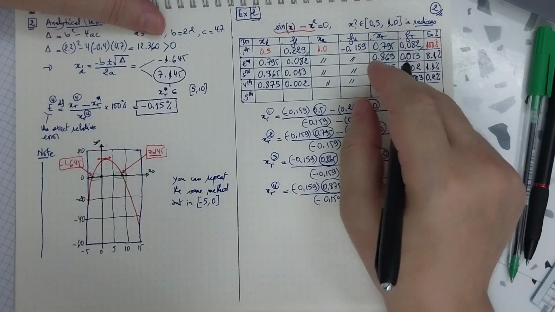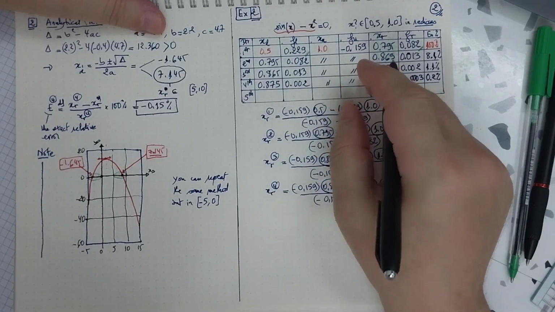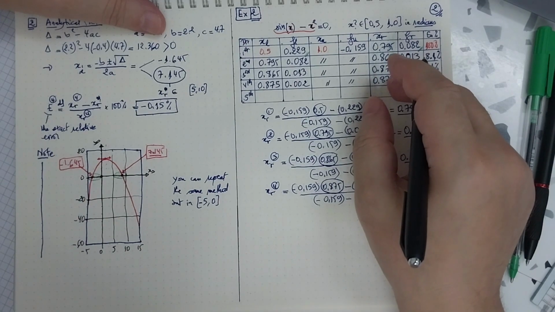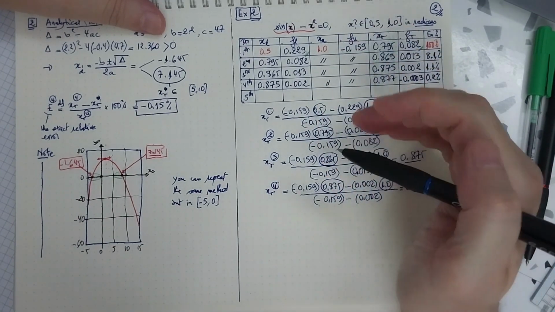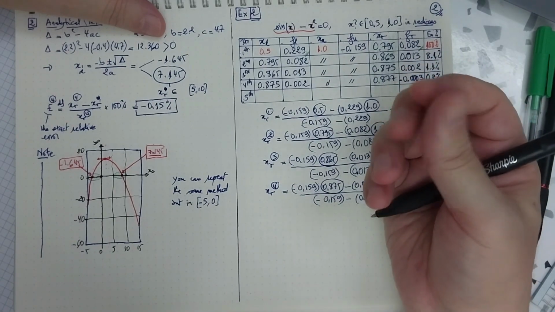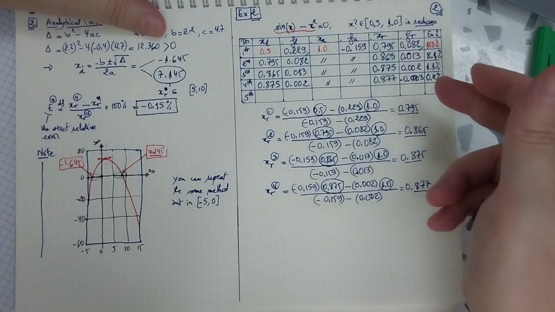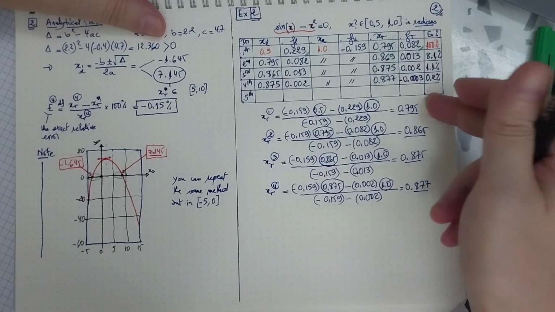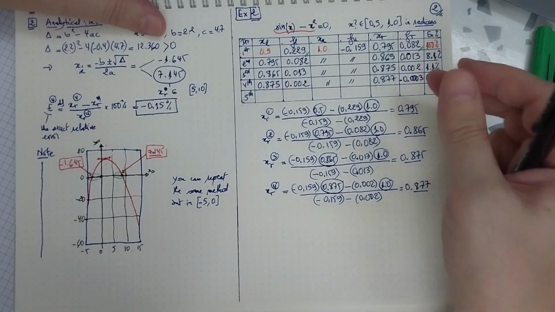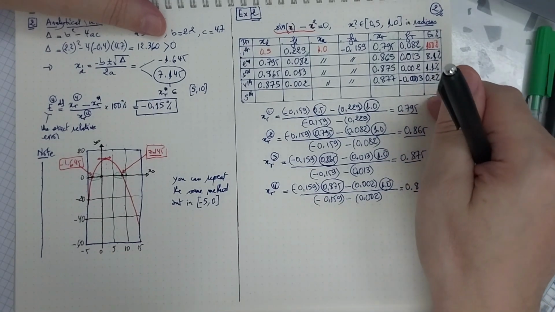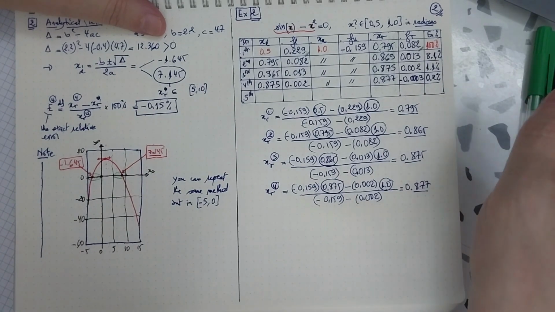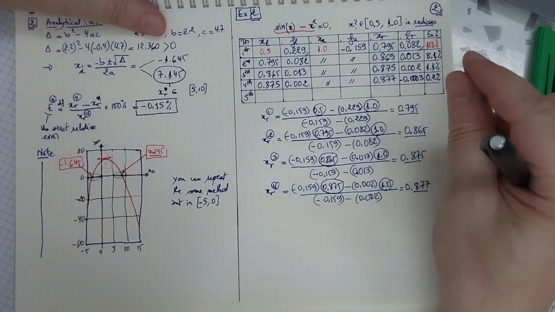Now we will come back to these exercises, to these equations, with MATLAB. And you will see a more precise solution with an error much less, 1,000 times less than 1%, that is 10 power minus 3 percent, 0.001%, very small.